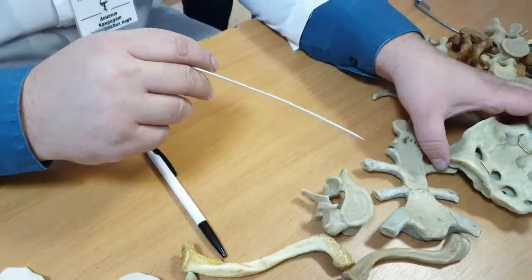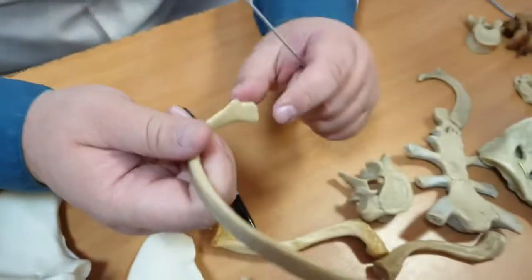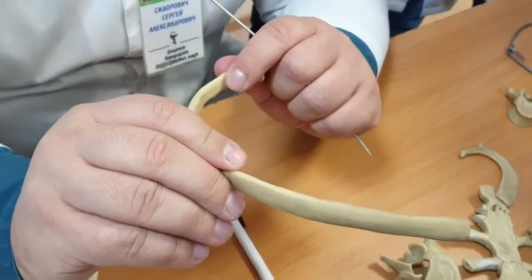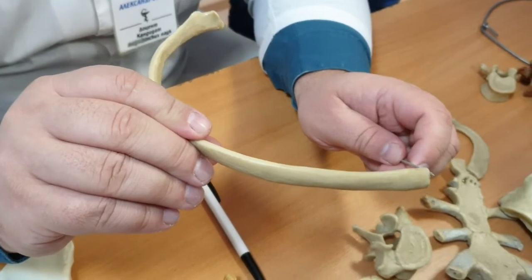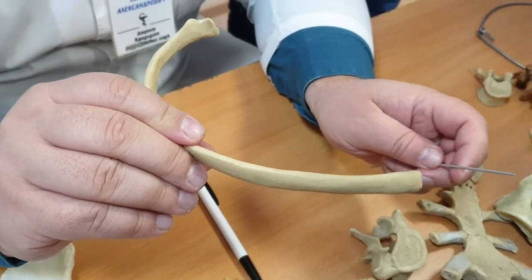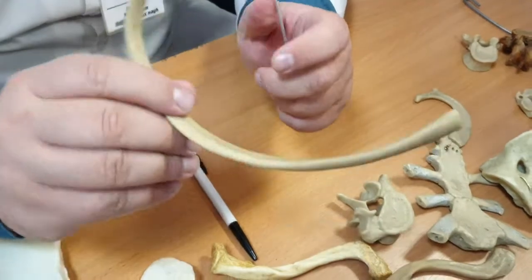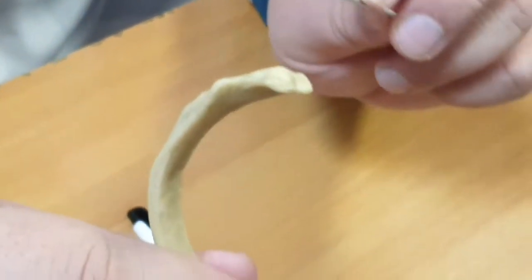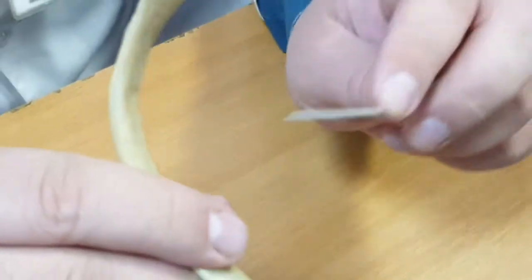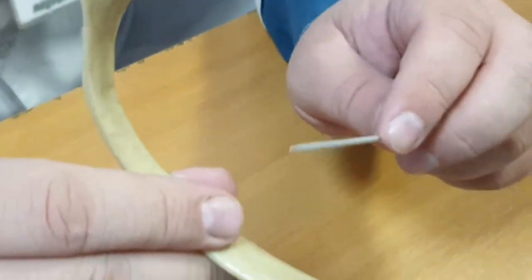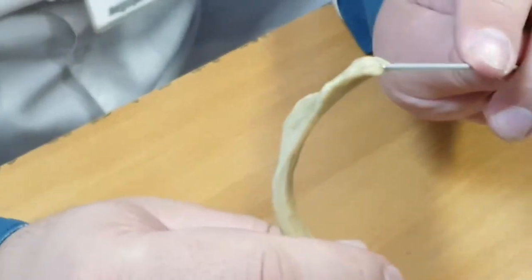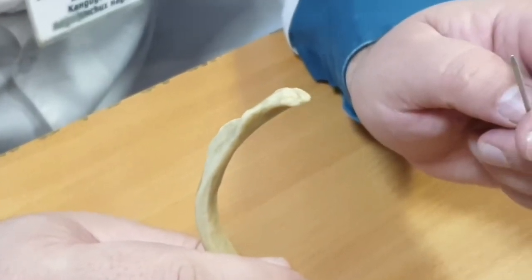Next, ribs. Rib in Latin, that is costa, and it consists of bony part, that is os costale, and cartilage of the rib, that is cartilago costalis. Bone of the rib consists of head of the rib, caput costae, neck, collum costae, and corpus costae. That is the body of the rib, corpus costae. Head of the rib has crest, crista capitis costae.